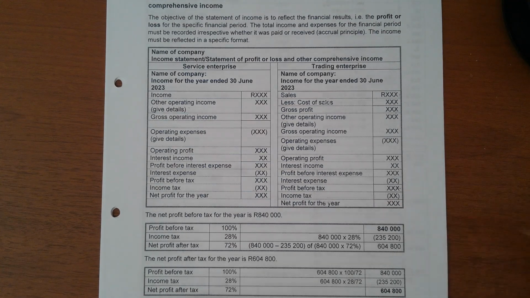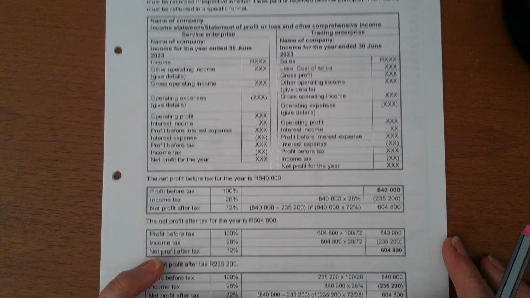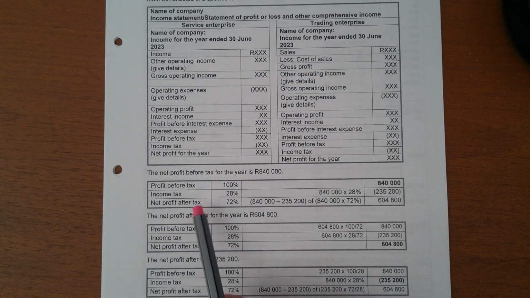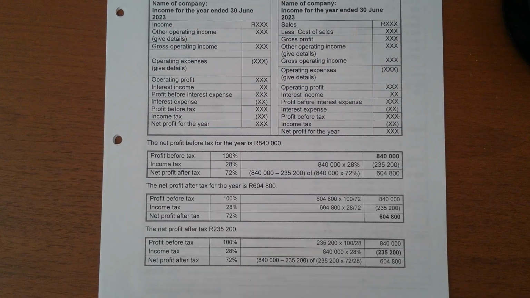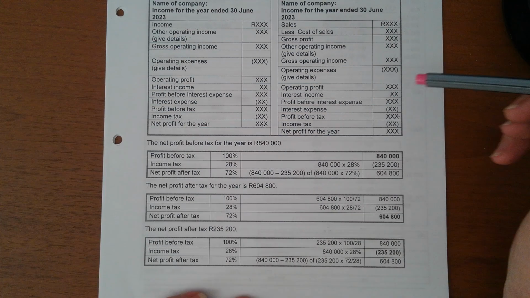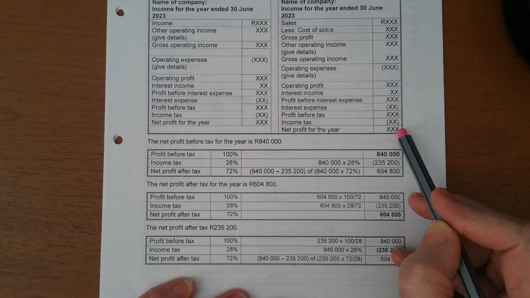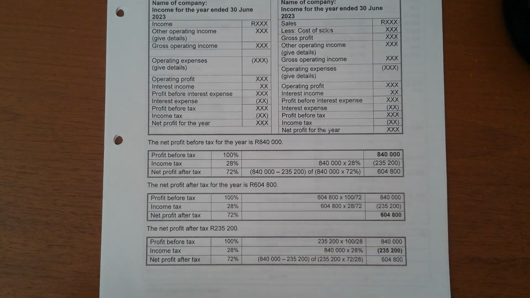In a company, you will deduct the income tax, and the net profit for the year will then be used for the people. Okay, this net profit before tax, they can sometimes not give you all the information that must go in the income statement, and then they give you either this net profit for the year or the income tax or the profit before tax.